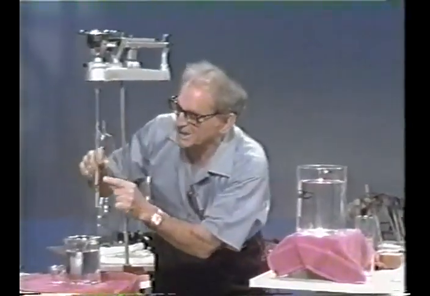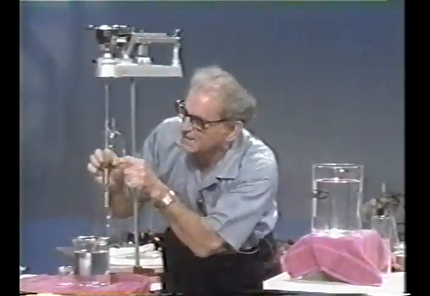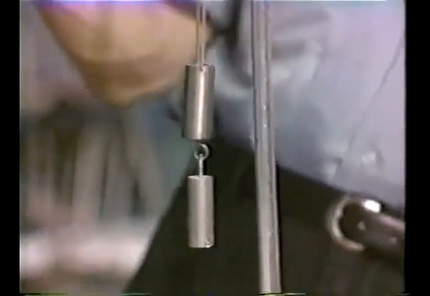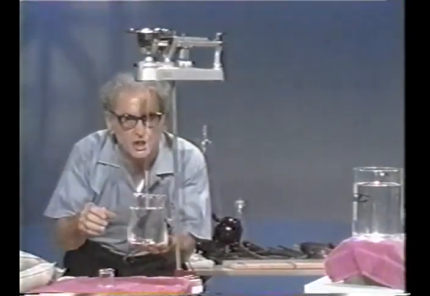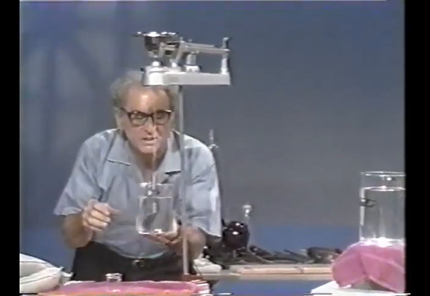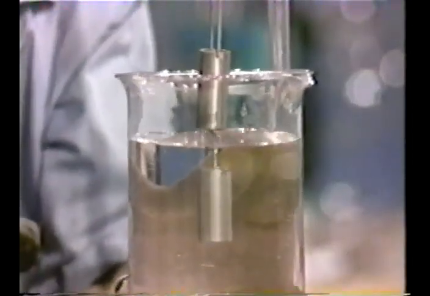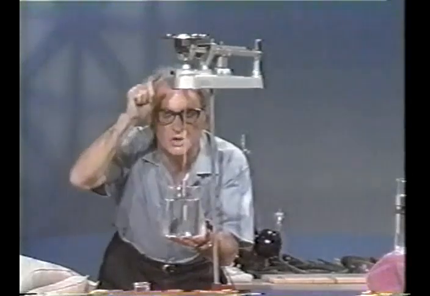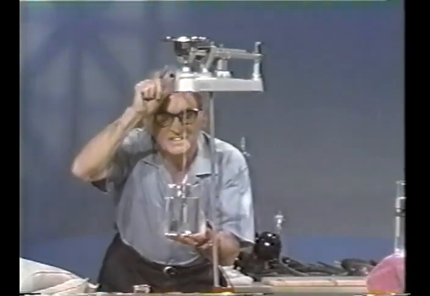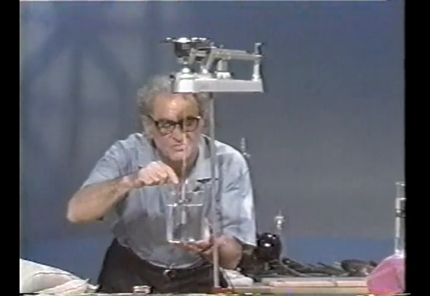Now I have such a bucket and cylinder. There's the cylinder, there's the bucket, and I have put it in equilibrium on the scale. Now I'm going to bring up this water and submerge the lower solid cylinder. I hope you see that the equilibrium has been destroyed. The balance is no longer in balance. Oh, I came up too high.